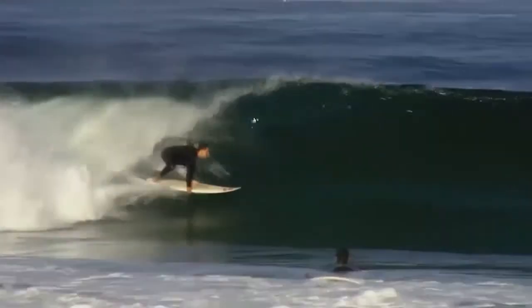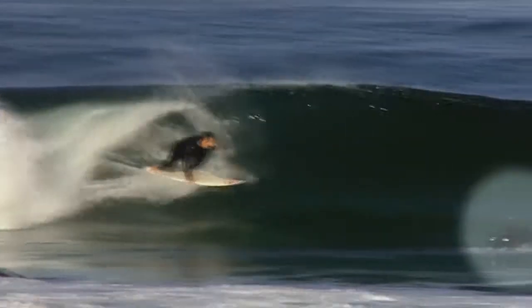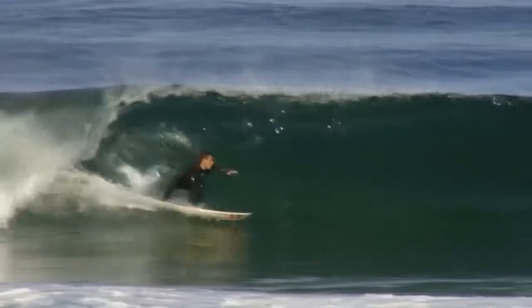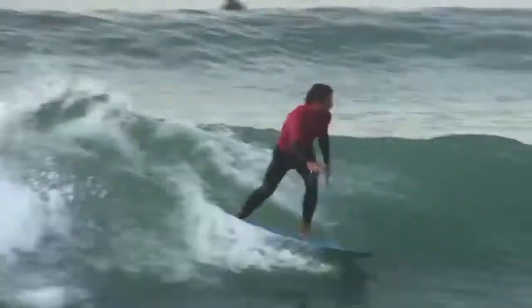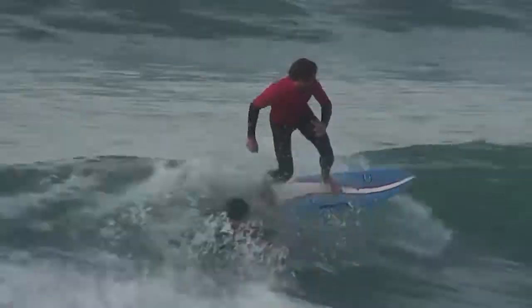The most common accident in surfing is crashing into another surfer or getting hit by a surfboard. The rules of preference on a wave will mainly help.